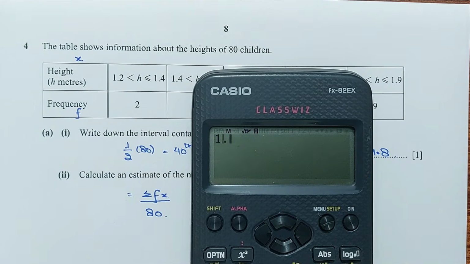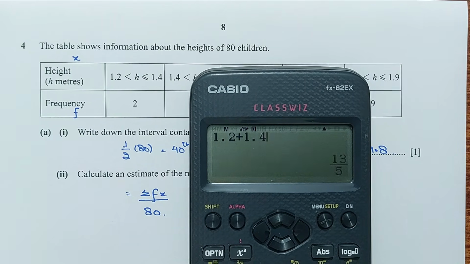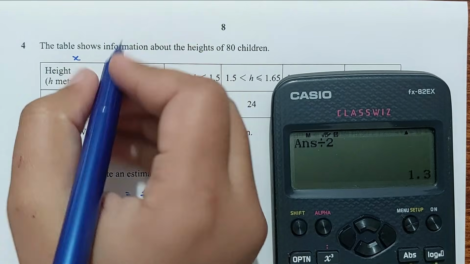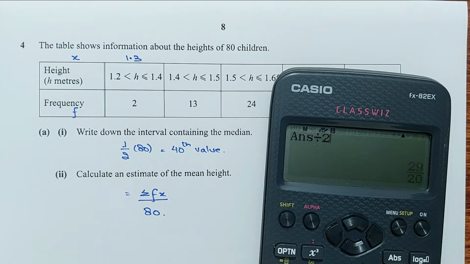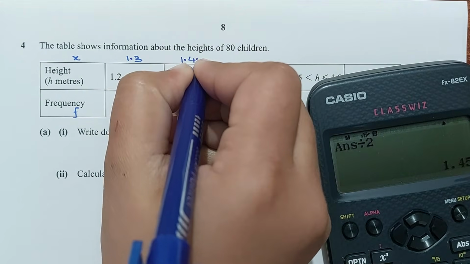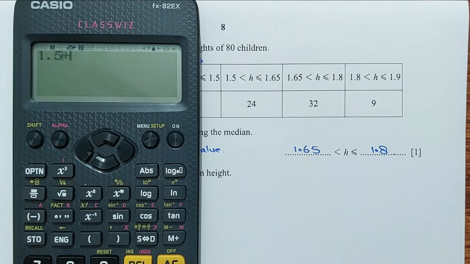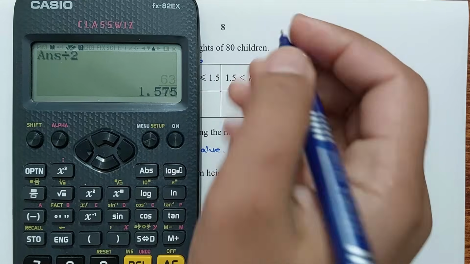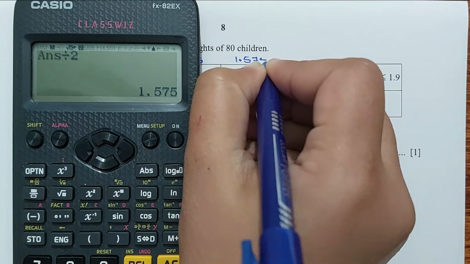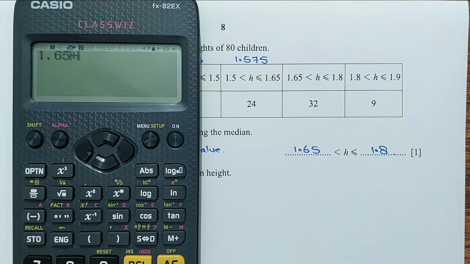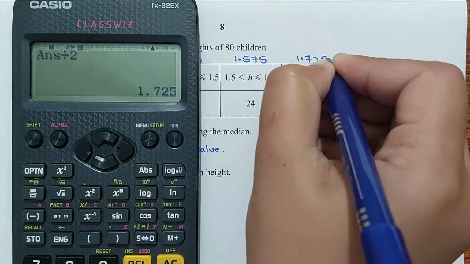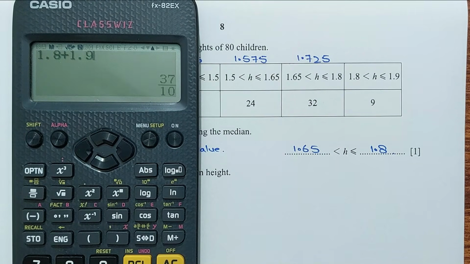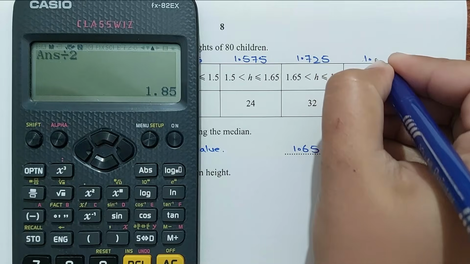Let me work on the midpoint. 1.2 plus 1.4 divided by 2, 1.3 is the midpoint. 1.4, 1.5 divided by 2, 1.45. 1.5, 1.65 divided by 2 is 1.575. 1.65 plus 1.8 divided by 2 is 1.725. 1.8 plus 1.9 divided by 2 is 1.85.